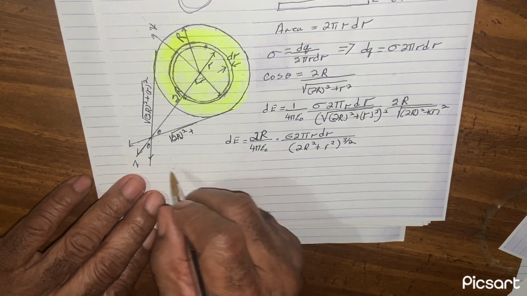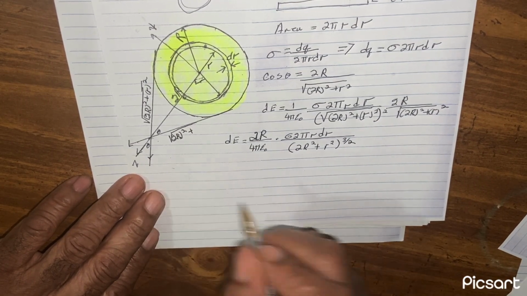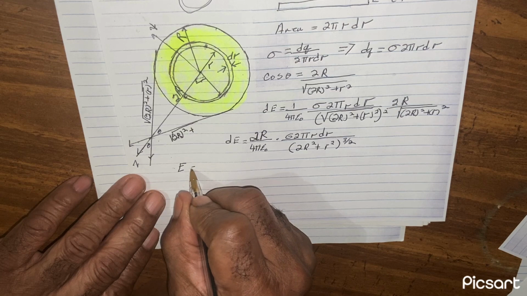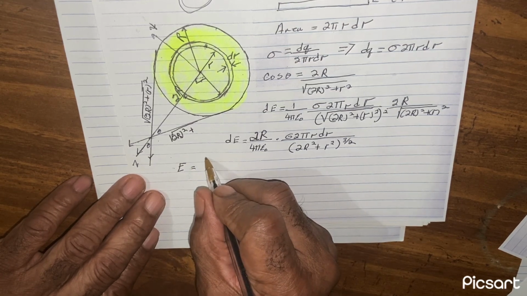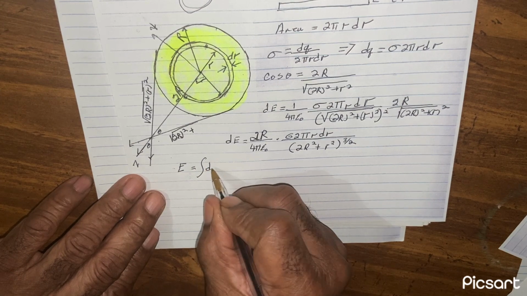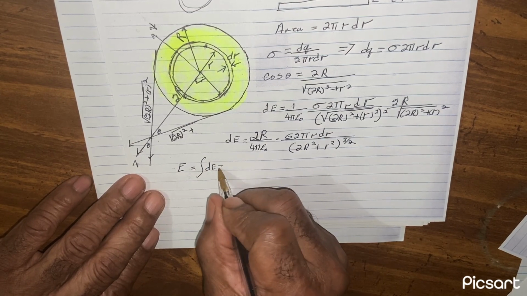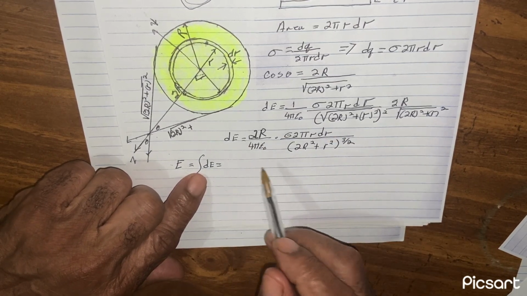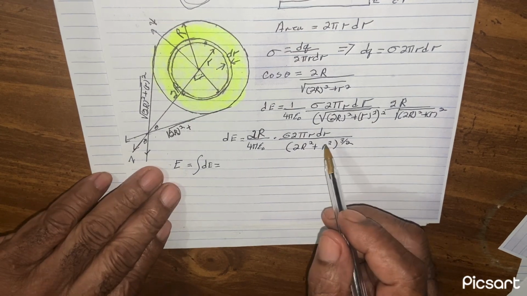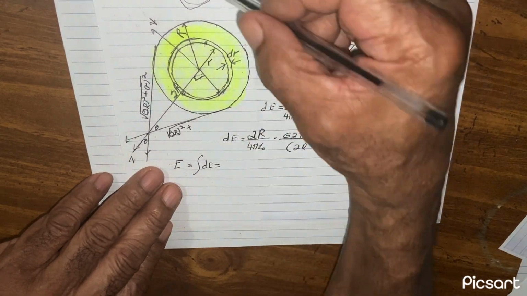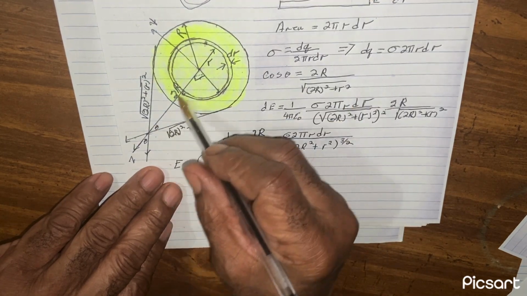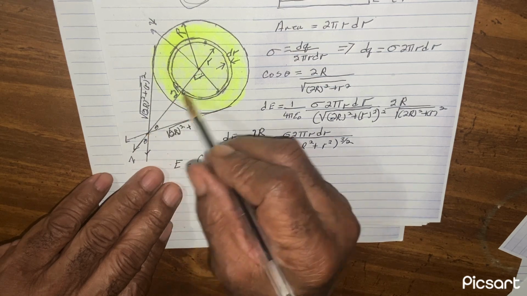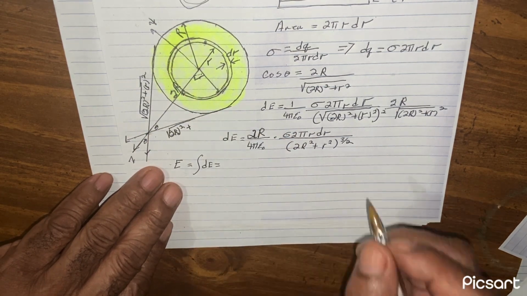So to sum it, we're going to have E equals the integral of dE, which is going to equal, since we know we can pull the constants out by now, let's pull out our constant. 2r is a constant. It's fixed. It's just the distance from the center to the point, and it does not change, so we can pull it out.